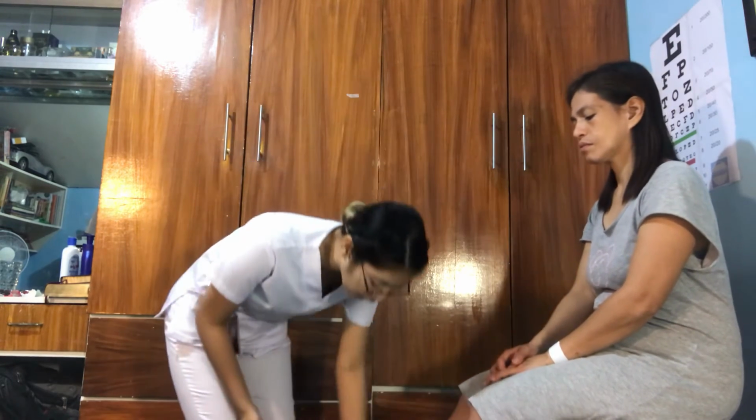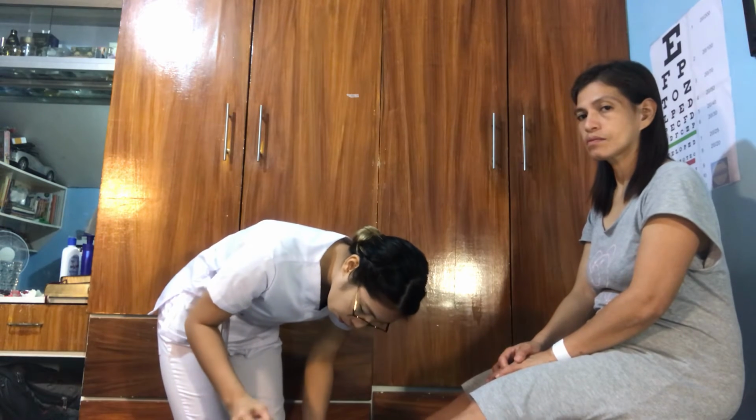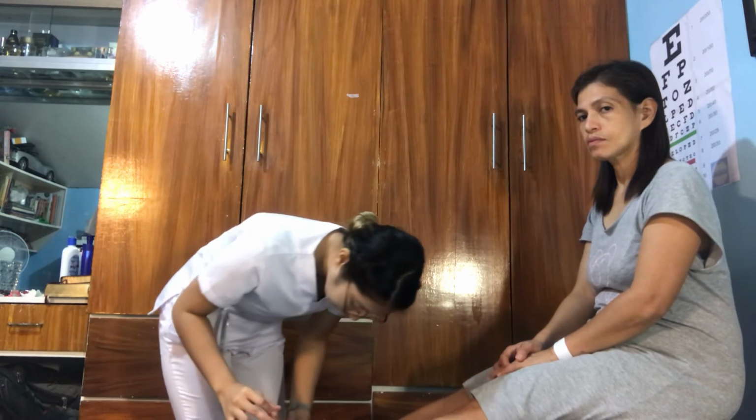So, we can also check the toenails of the patient. Okay? Okay, there are none. And also, convex curvature and also a 160-degree angle between the nail plate and the skin of the patient.